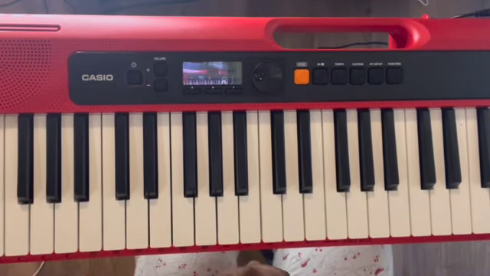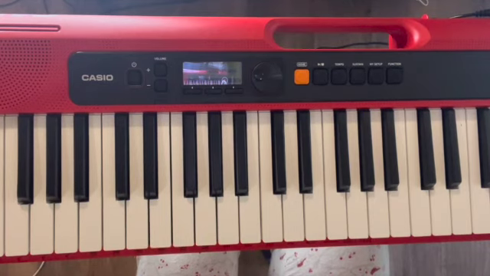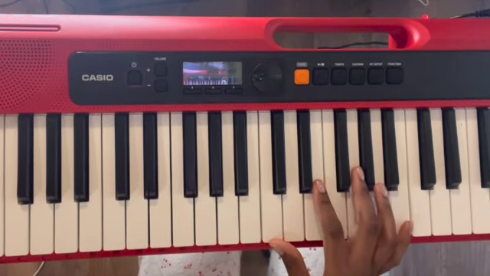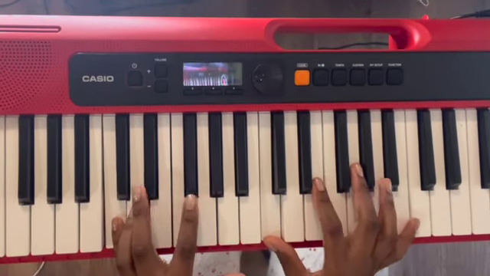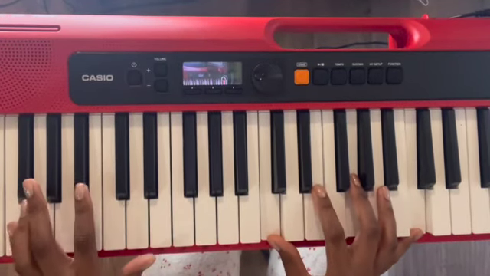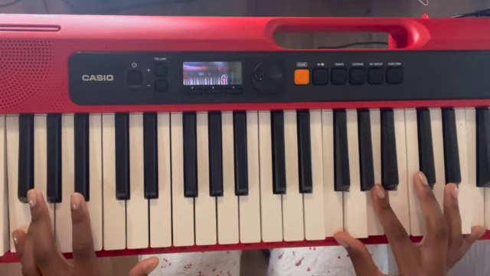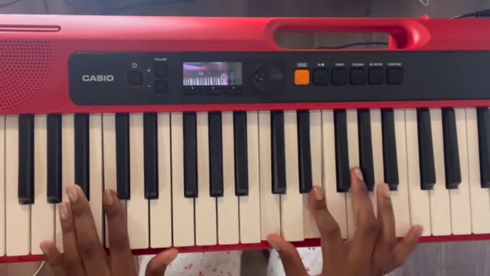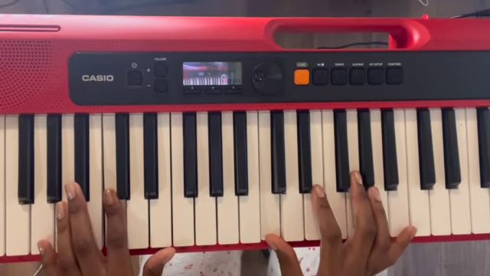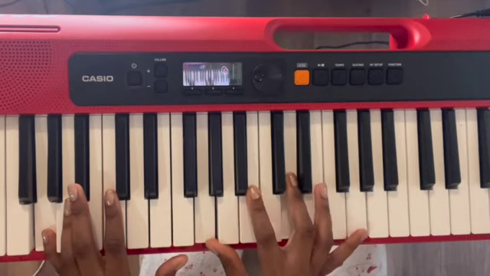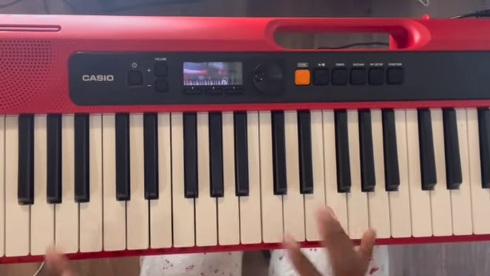And then we move on to the second way, which is, like I demonstrated before, just playing an arpeggio. So that would sound kind of like this. Okay, so that's another way.